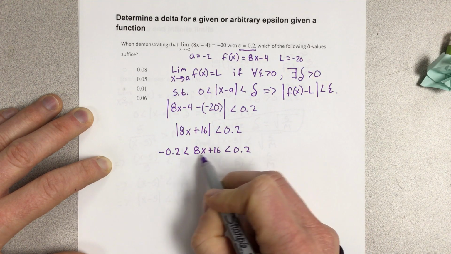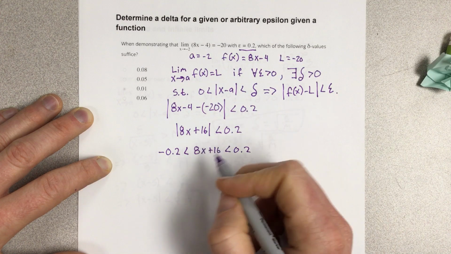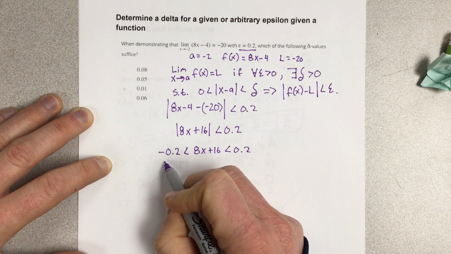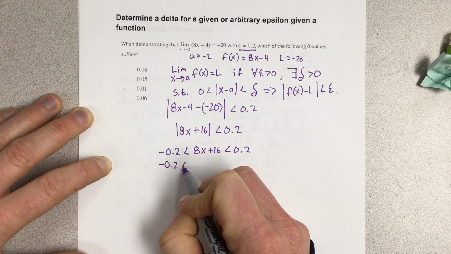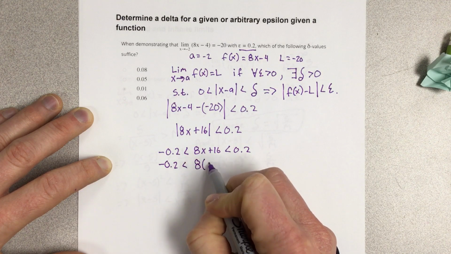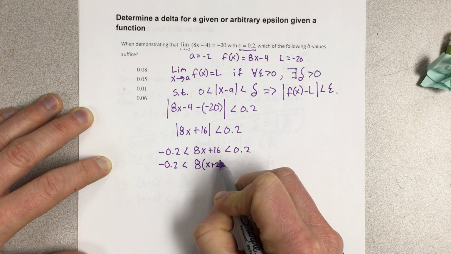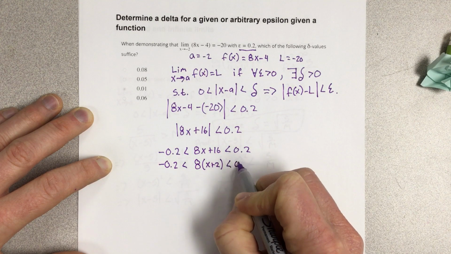I'm going to factor out a value of 8, so I end up with negative 0.2 less than 8 times x plus 2 less than 0.2.